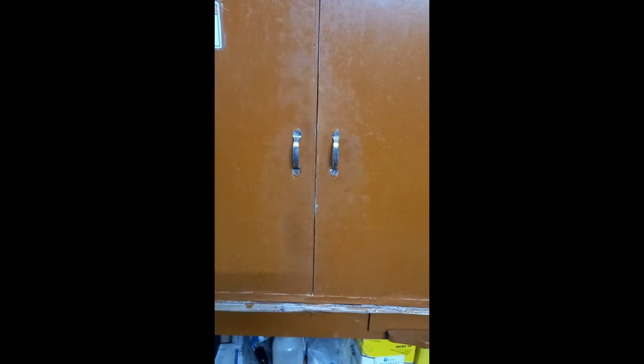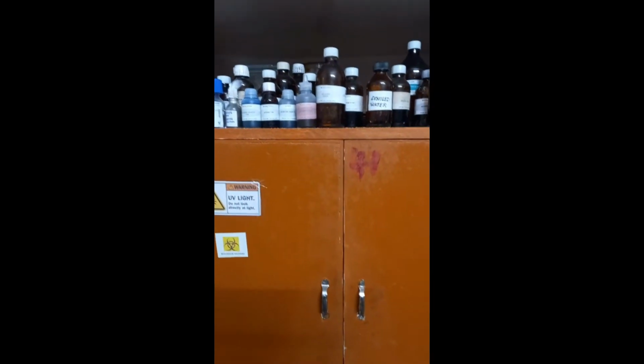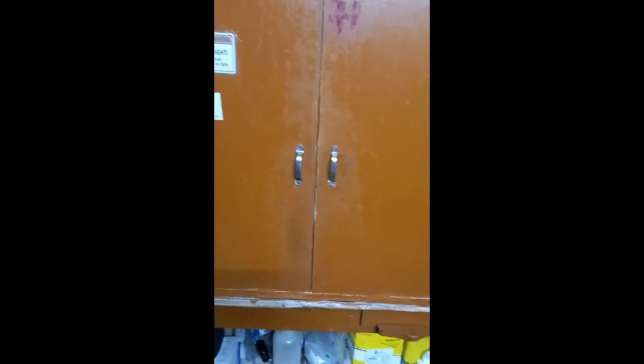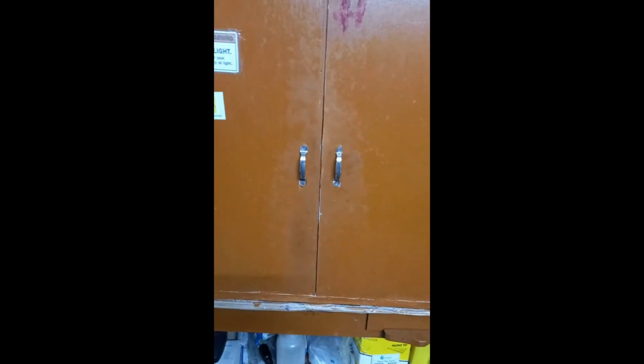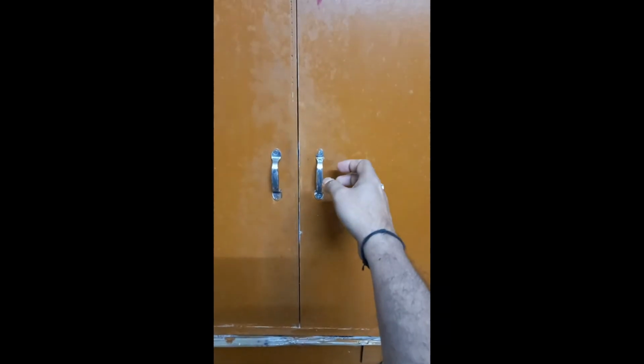So friends, this is the cabinet, as you can see. Now we are going to open the cabinet. As you can see, it is a wooden cabinet. Above you can see there is a rack, and this is the cabinet. It is around 3 feet by 2 feet in depth, and it is just a simple wooden cabinet with two doors.